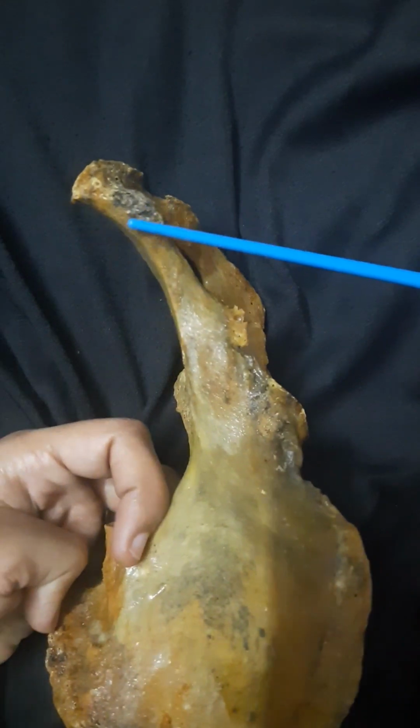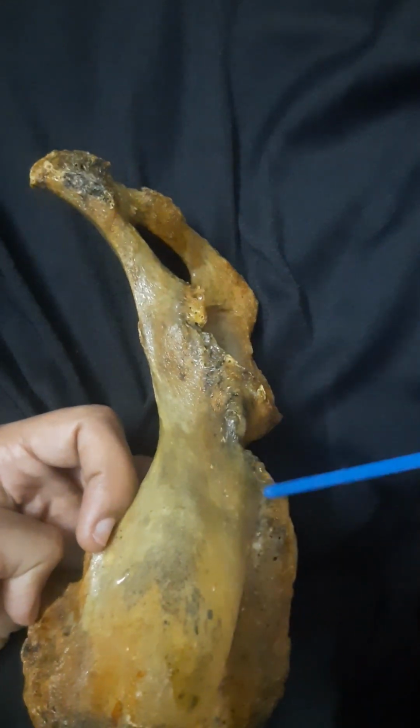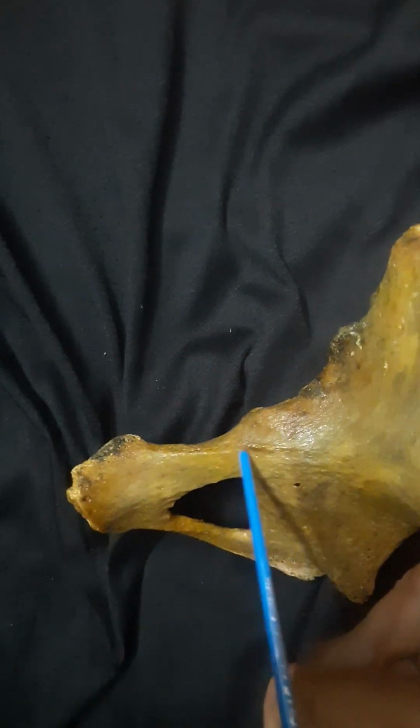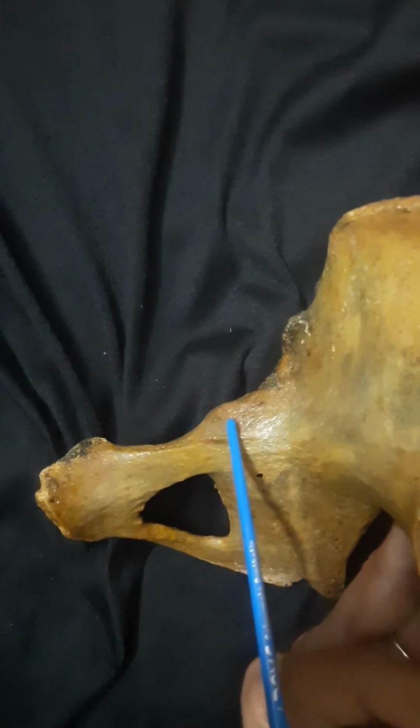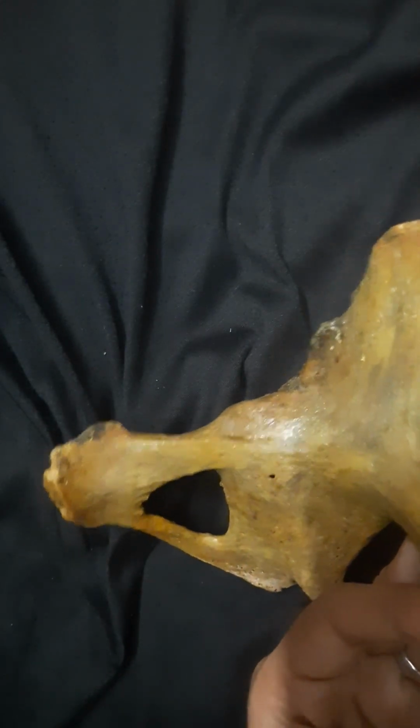The pubic tubercle gives attachment to the inguinal ligament, which extends to the anterior superior iliac spine. So from the pubic tubercle, this extension is called the superior border or pecten pubis, which gives attachment to the pectineus muscle and the pectinate ligament of Cooper. The iliopubic eminence gives attachment to psoas minor, if present.